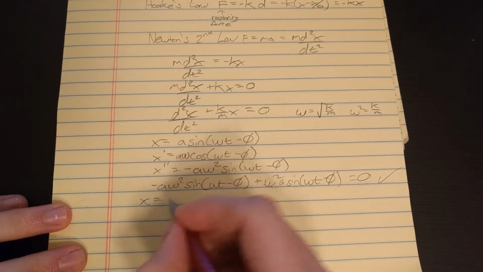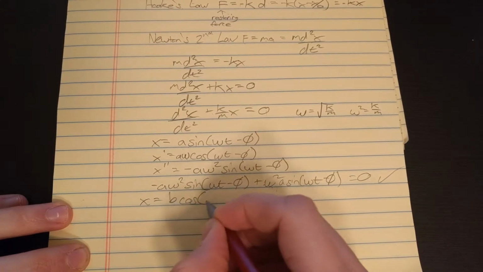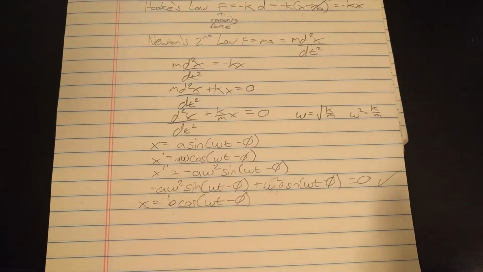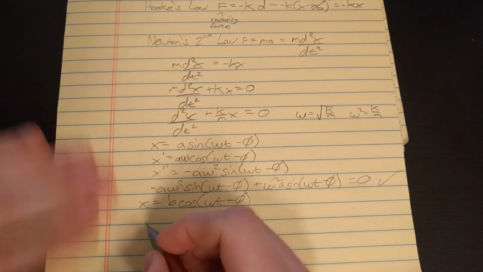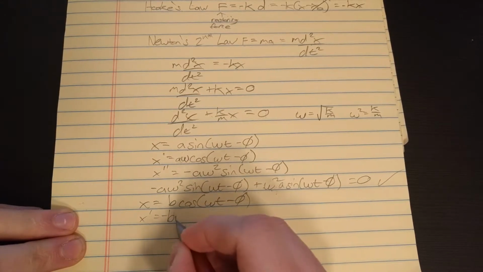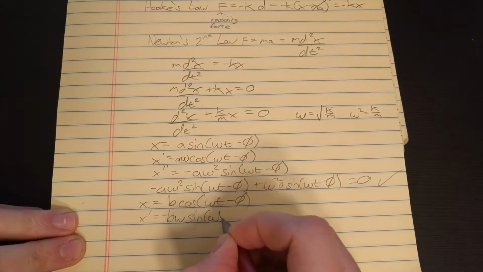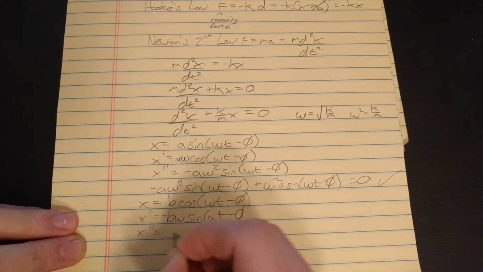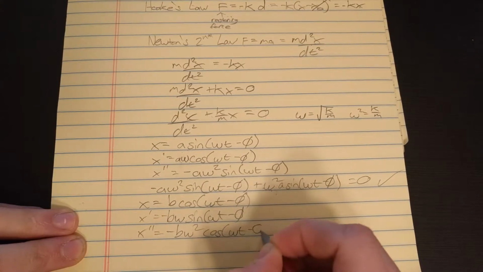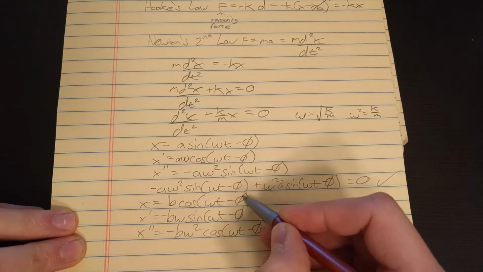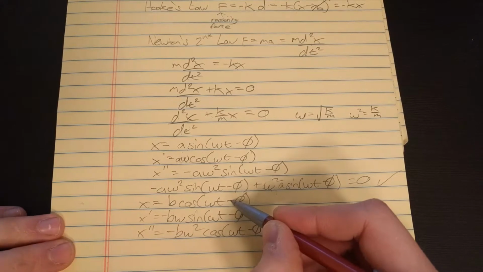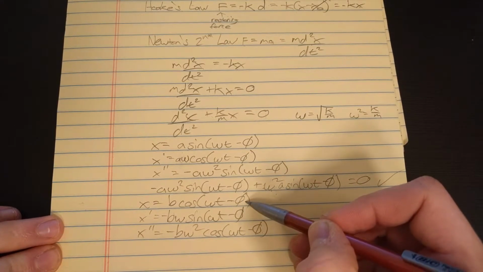Another solution is b cosine(omega t minus phi). These a's and b's are just some random constants. So let's check this quick. We got x prime equals negative b omega sine(omega t minus phi). The double derivative equals negative b omega squared cosine(omega t minus phi). And this is going to equal omega squared times that. It's all equal to 0. So that's also a solution there.